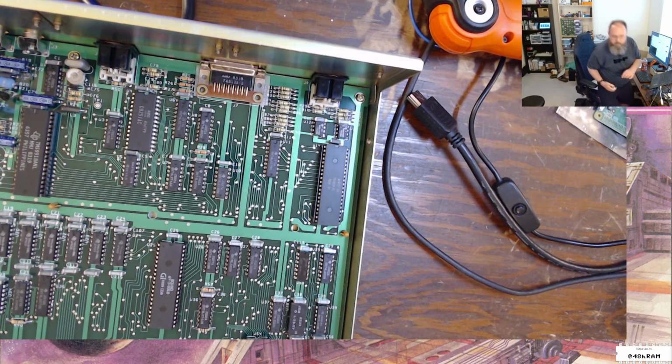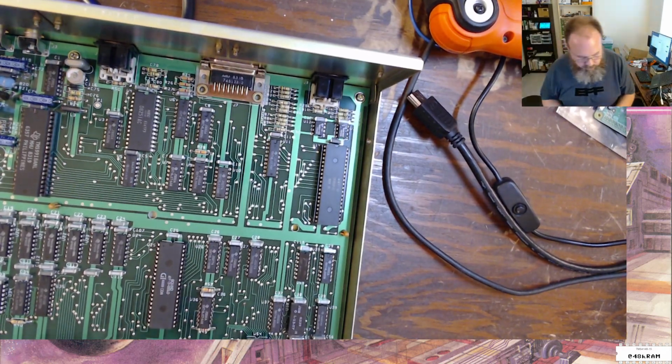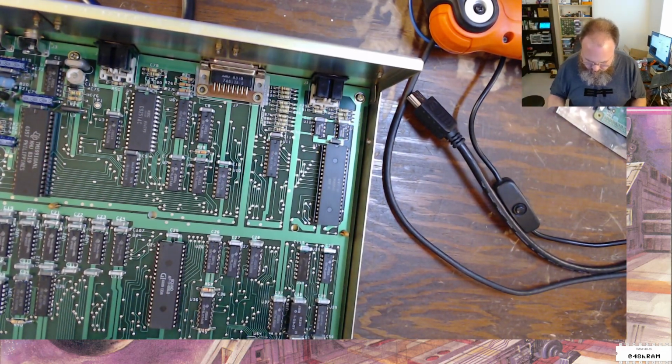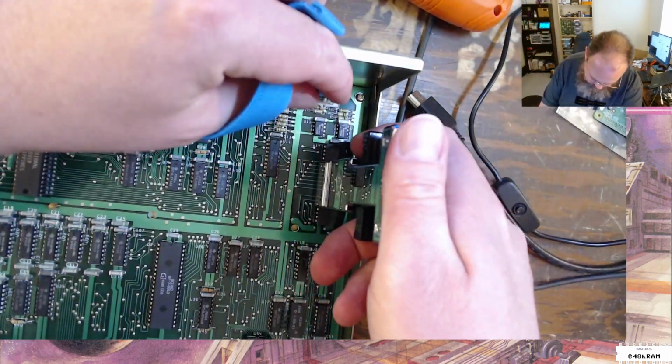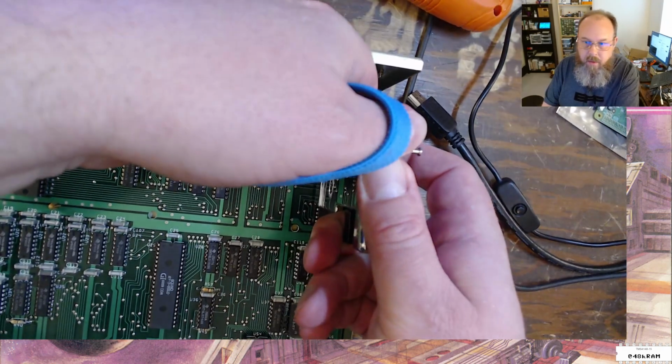Just DDing that file now. Then let's get in here and yank this UART.